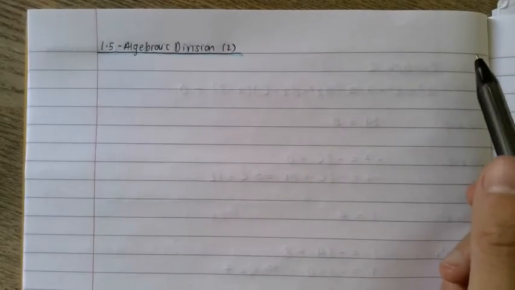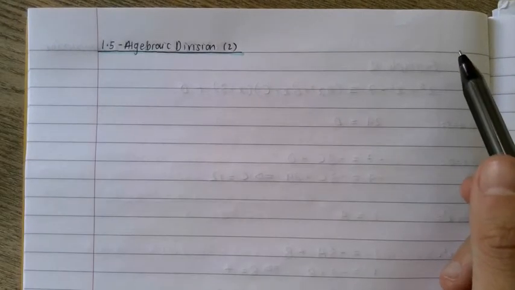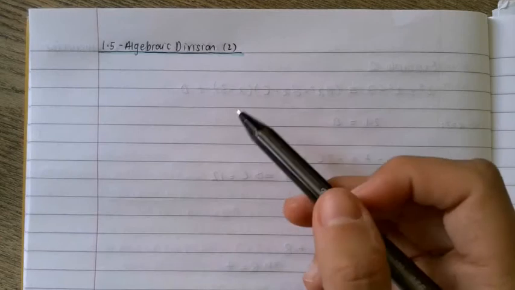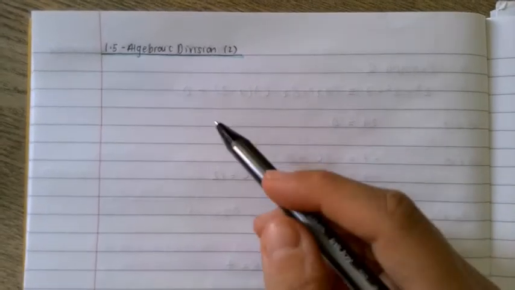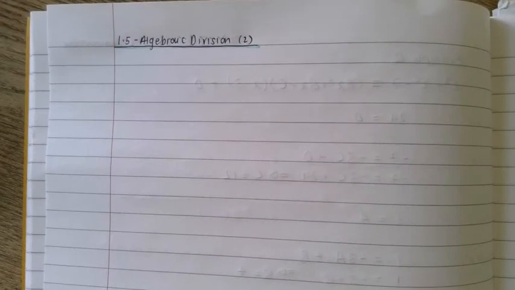Hi everyone, so this is the second part of chapter 1.5, algebraic division, of the Year 2 Pure book. What we did in part 1 was we looked at what an algebraic improper fraction is, and we looked at converting them into mixed numbers.